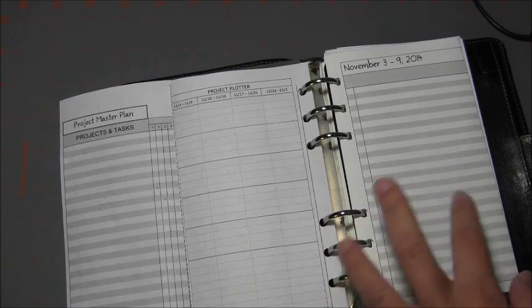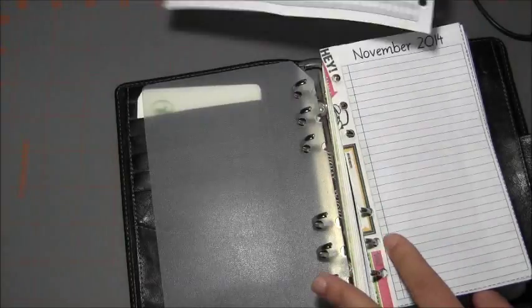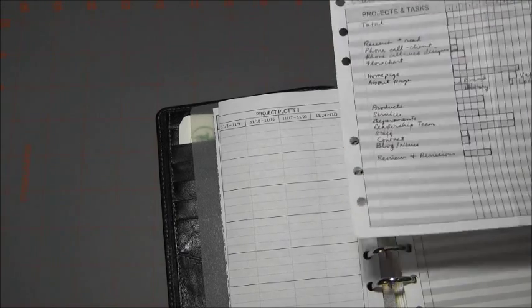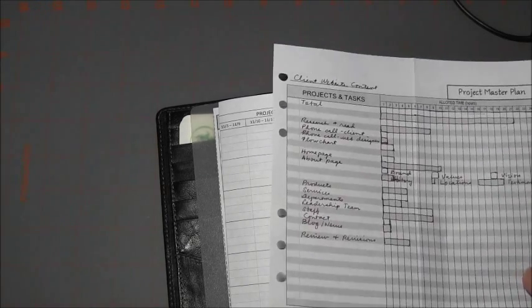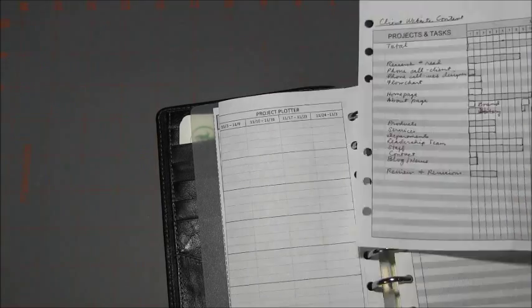So when I plan how I'm going to tackle the project for the month, I have the project master plan in front of me. I will usually take it out of the binder just to make it easier. When you plot out projects using this approach, you kind of need to have an idea of how many hours you can dedicate to those projects every week.